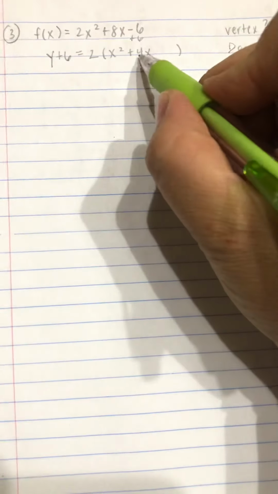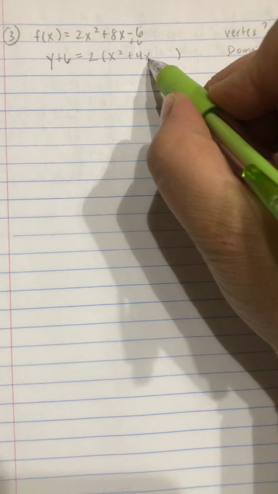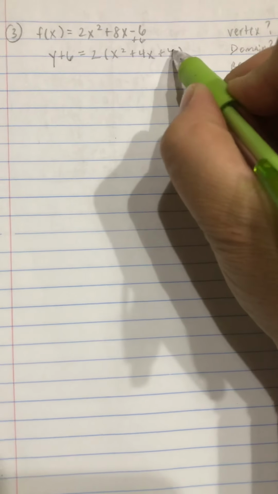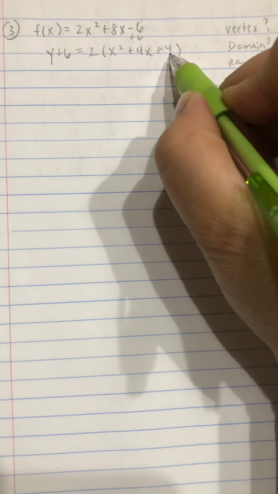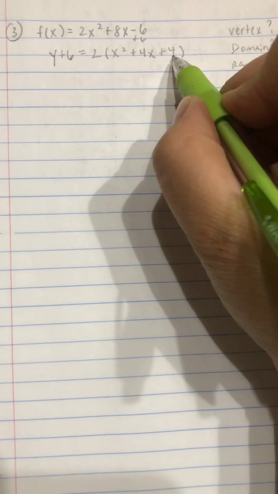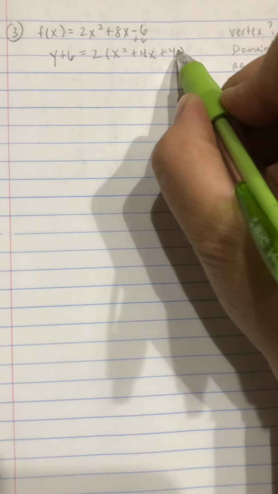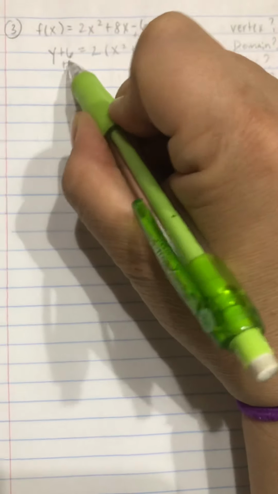To complete the square, I'm going to take half of 4 and square it. So half of 4 is 2, squared is 4. I'm going to add a 4 inside the parentheses. So what I actually added to the right side of the problem is 2 times 4, which is 8. So to keep it balanced, I have to add 8 to the left side.